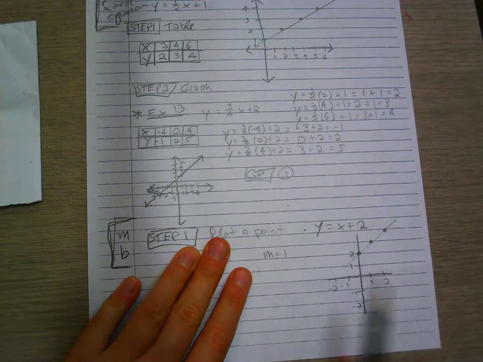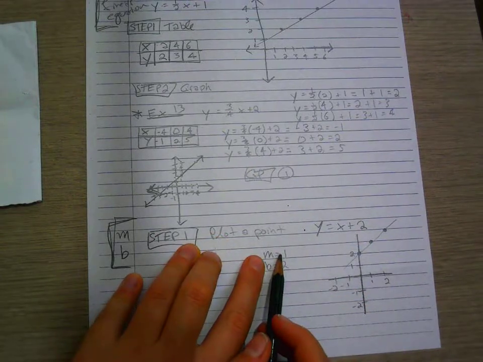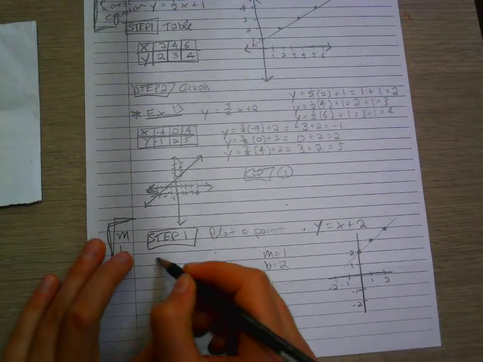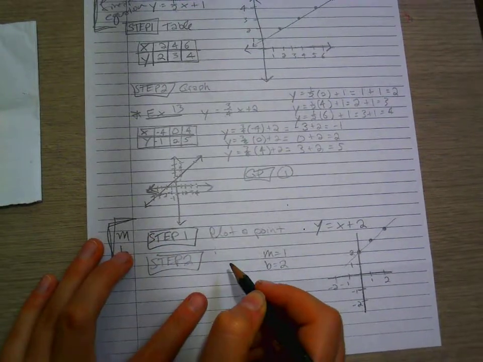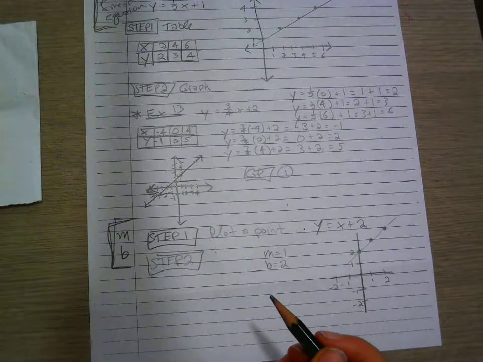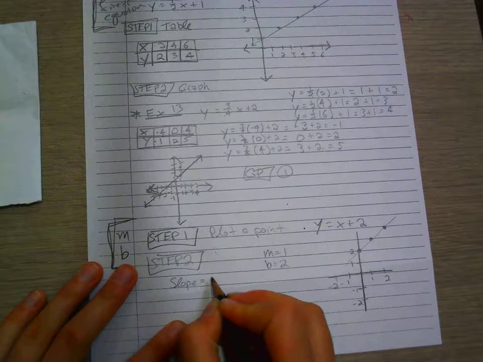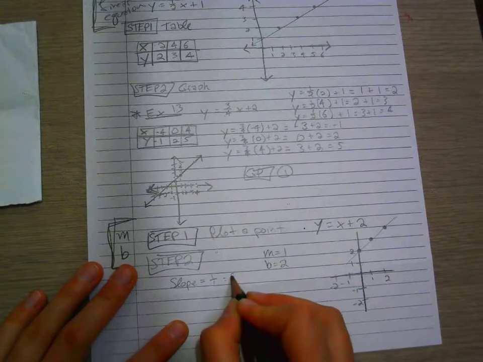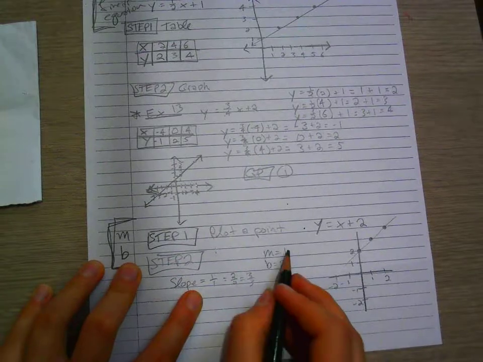Now, I just take the slope and figure out the rise and the run. So slope equals 1 over 1 equals 2 over 2 equals 3 over 3. These are all equal to 1, right? So every time it goes up 1, it goes over 1.